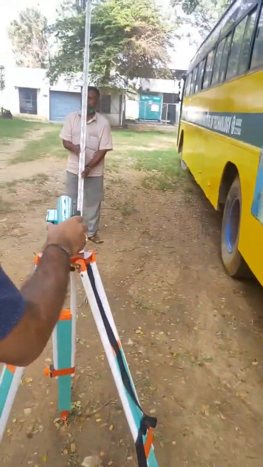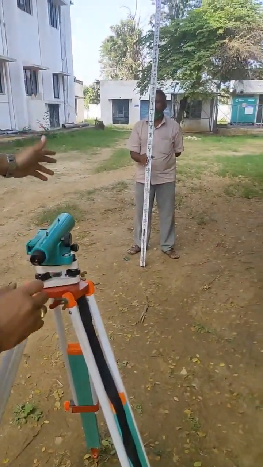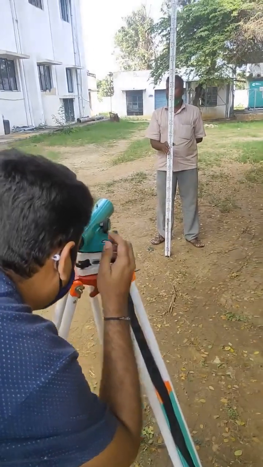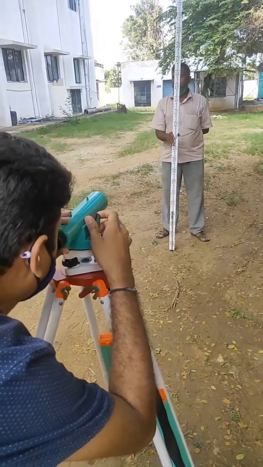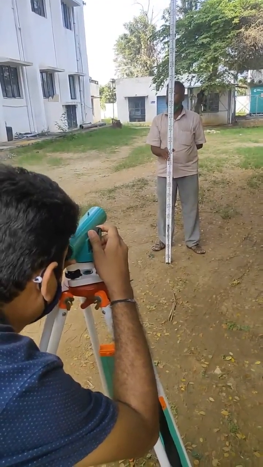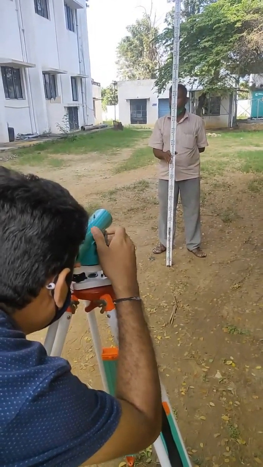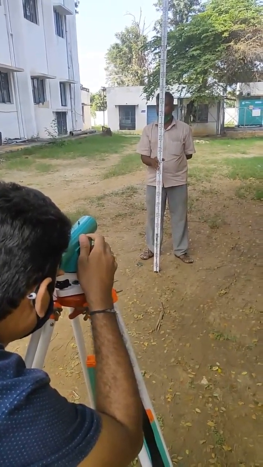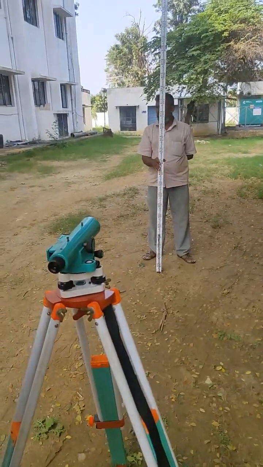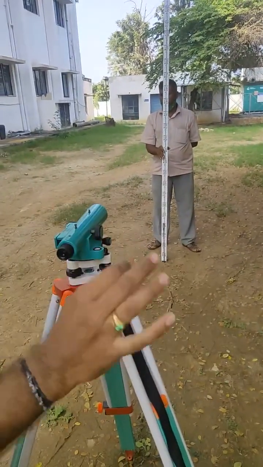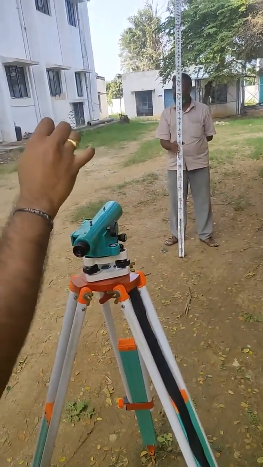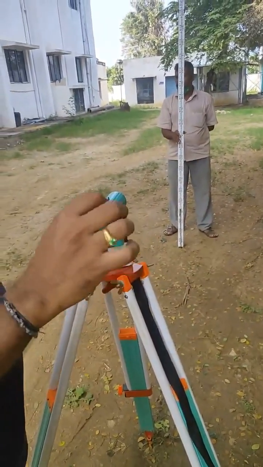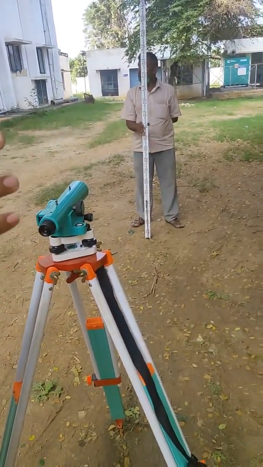So next the dumpy level will be rotated towards point B. Again you will focus and you will take the reading. So got the reading as 1.455. We will write this into the HB dash column. So HB dash is equal to 1.455 meter.